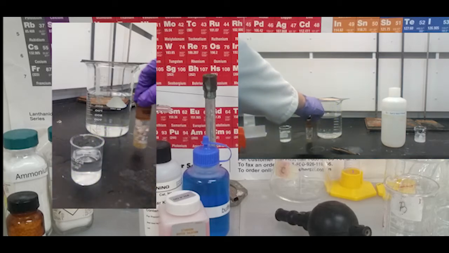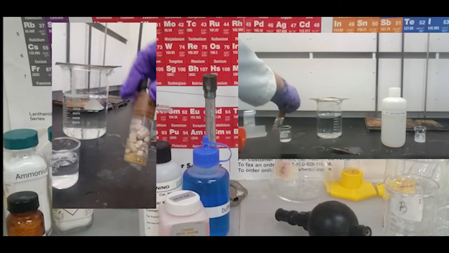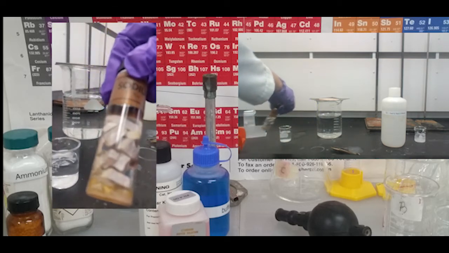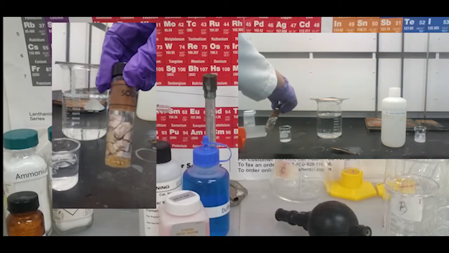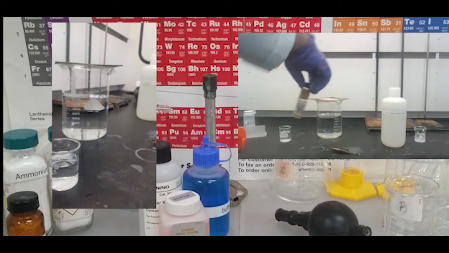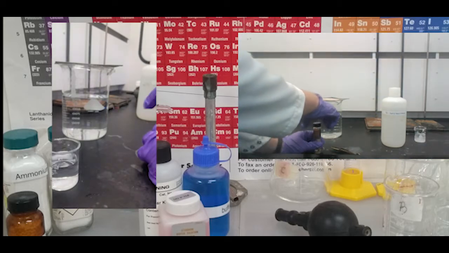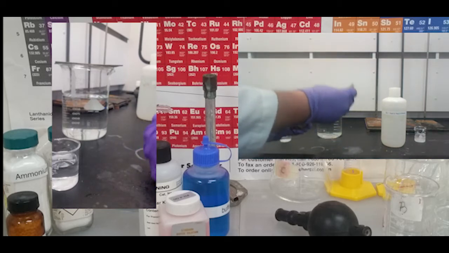The next one we're going to look at is this sodium metal here, and this is what sodium metal looks like. That's our sodium metal. Okay, and we're going to see what reactions it engages in when we put it into water.